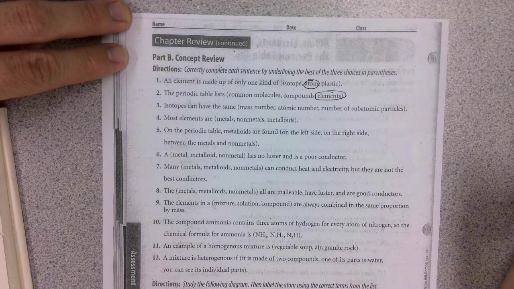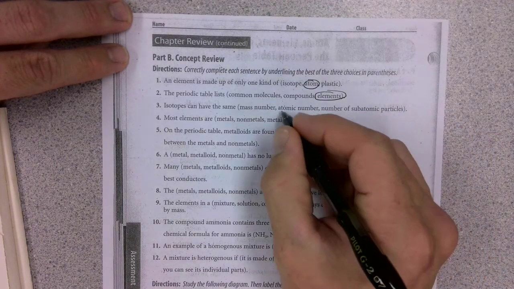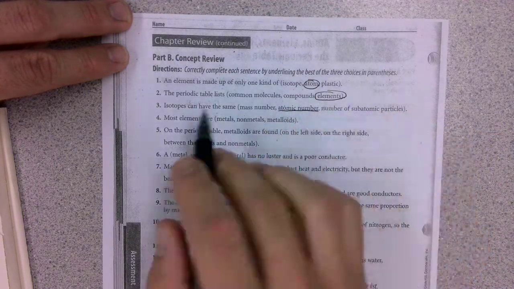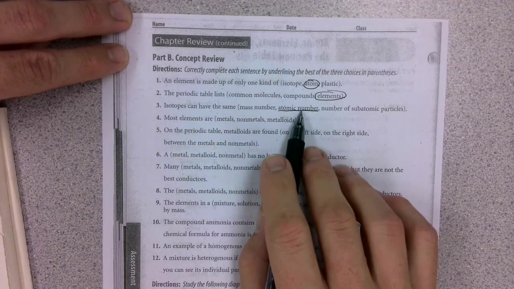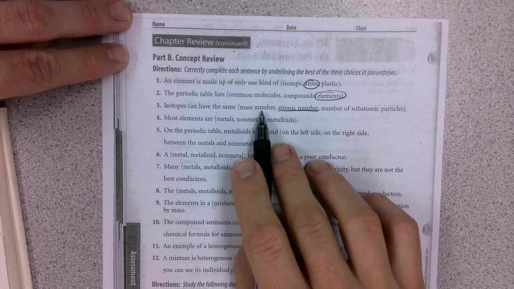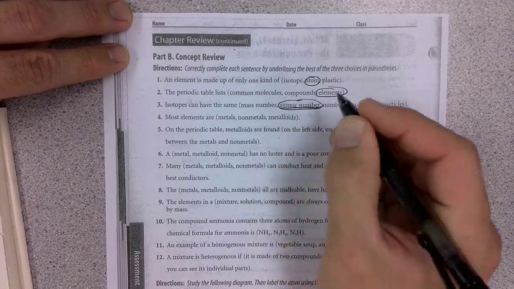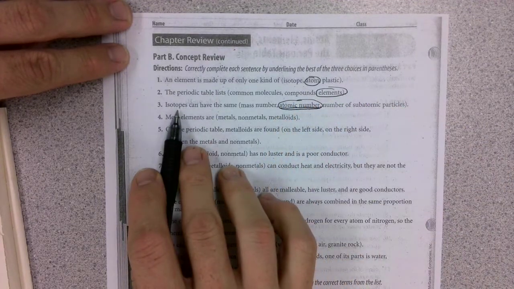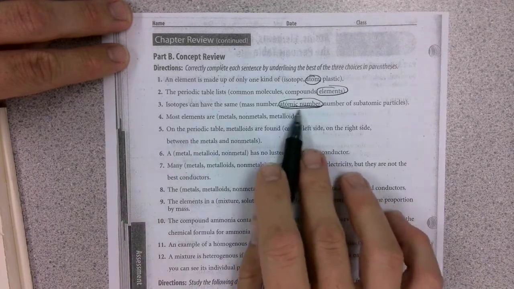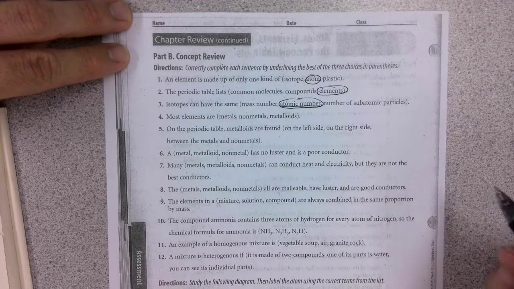3, isotopes can have the same mass number, atomic number, or number of subatomic particles. Number 3 is atomic number, because if it's an isotope, that means it has the same number of protons. It might have a different mass number because you might add those neutrons differently. So atomic number is going to be our best bet. An isotope means that it's a different type of that same element, but it's the same element, which is indicated by the number of protons. The atomic number keeps track of that.